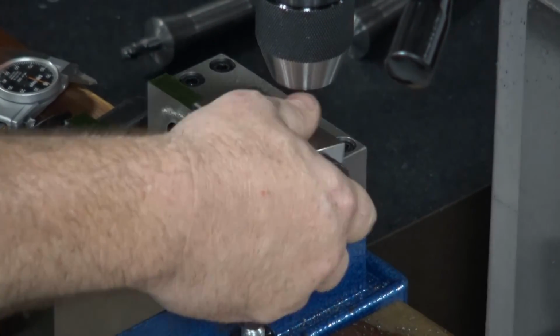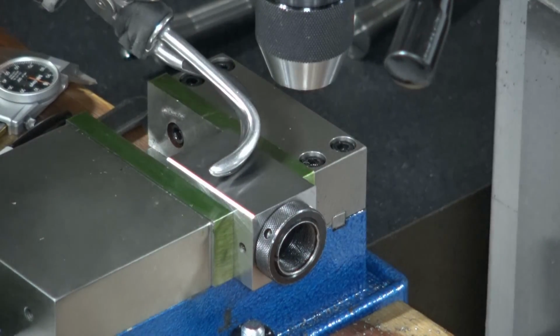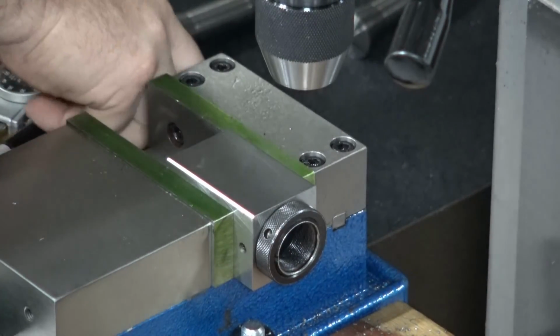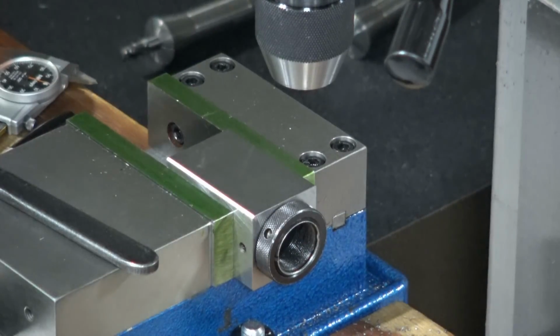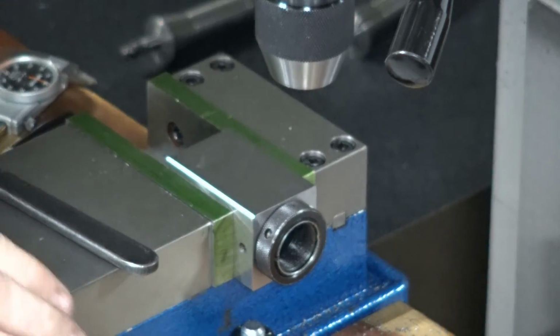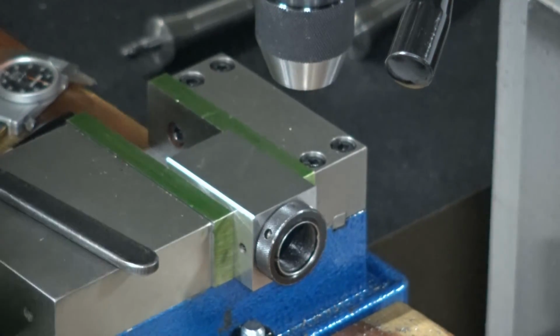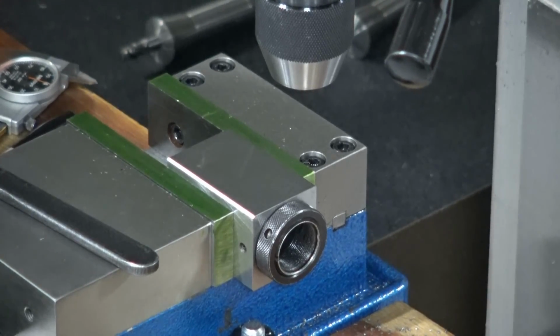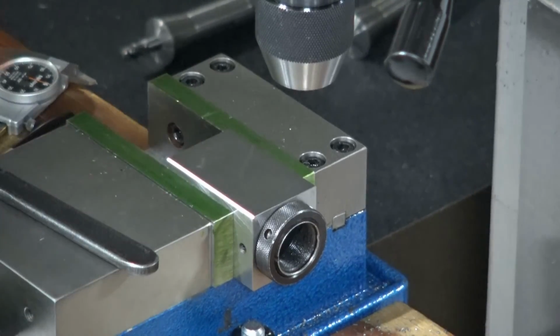Okay, so now we're going to flip it around. I'm going to loosen my collar with my spanner wrench, pull the piece out of there. My piston's done. The piston is ready for assembly. Next lap, we're going to do the cylinder, and then it'll be the body, and then we'll be ready to start assembly.